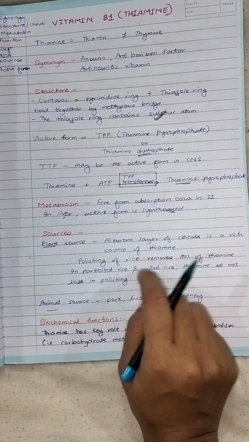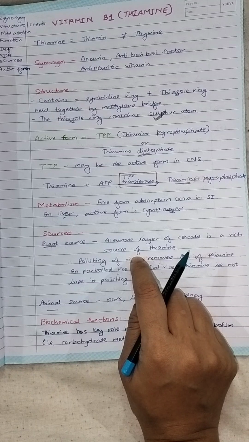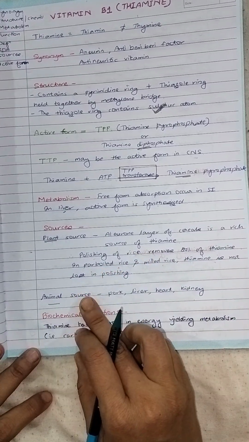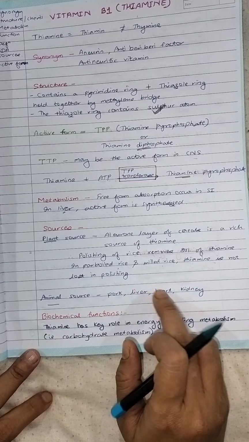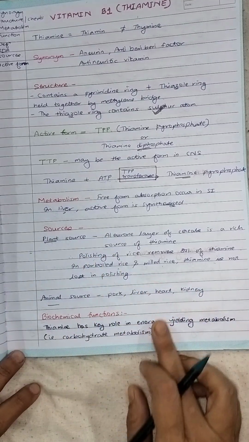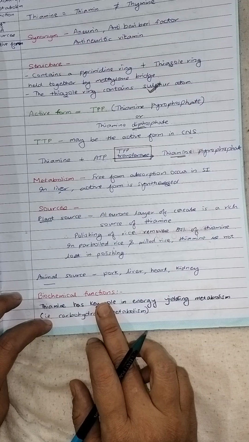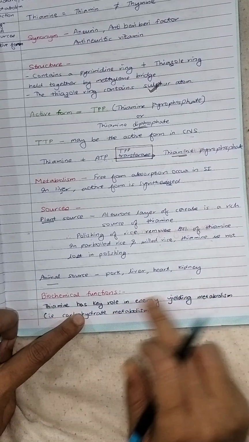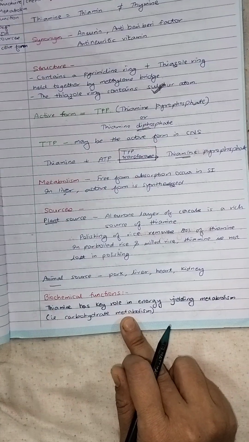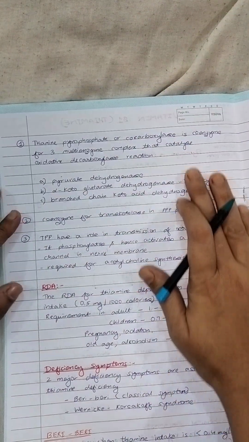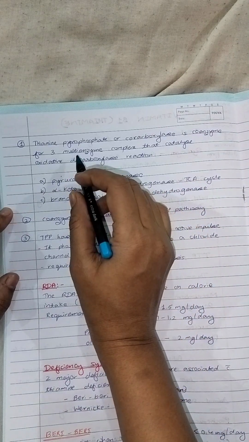So these are all healthy options compared to the polished rice which is usually consumed nowadays. Now coming to animal sources, pork, liver, heart, kidney are the sources, but the important sources are the plant sources. Now coming to the functions, thiamine has a key role in energy yielding metabolism, that is in carbohydrate metabolism of our body. How do they play an important role in carbohydrate metabolism?